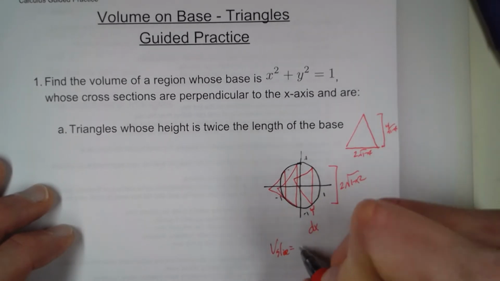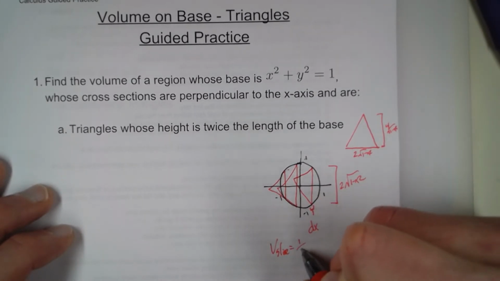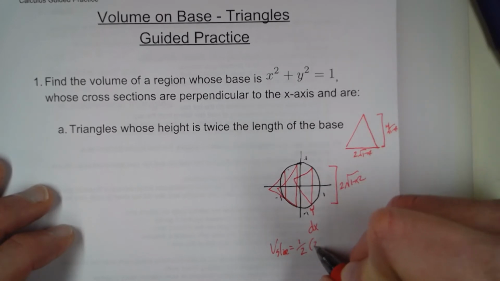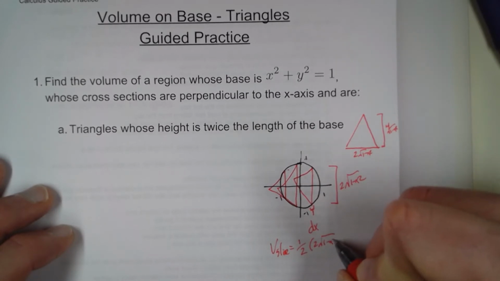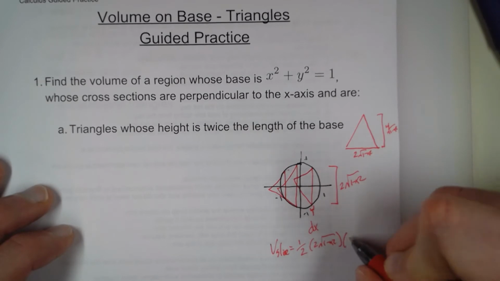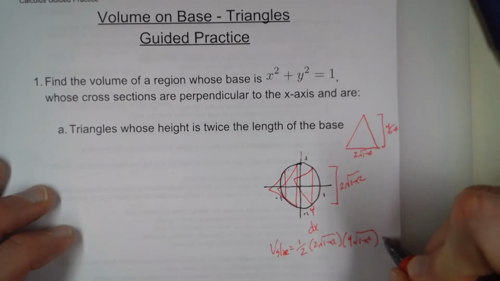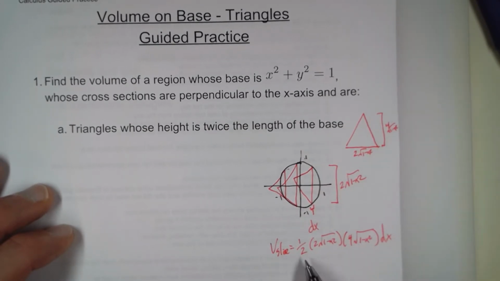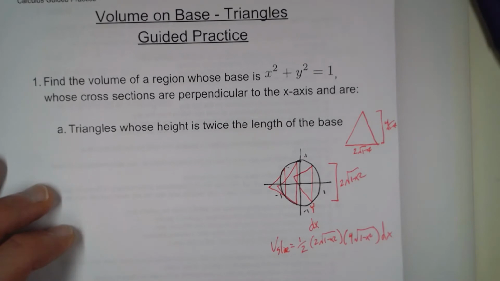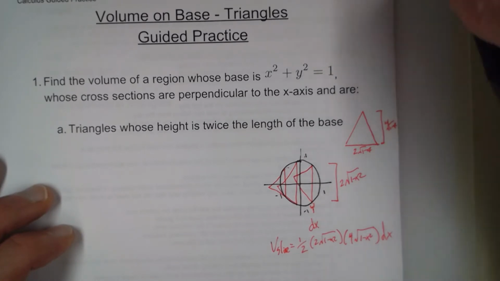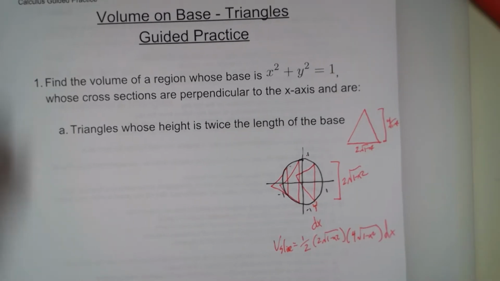So the volume of this slice, okay, it's a triangle, so 1/2 the base, 2 square root of 1 minus x squared, times the height, 4 square root of 1 minus x squared, and since this is a 3-dimensional slice, it has a thickness, dx. And that's going to simplify to just 4 when I multiply the 1/2, the 2, and the 4.